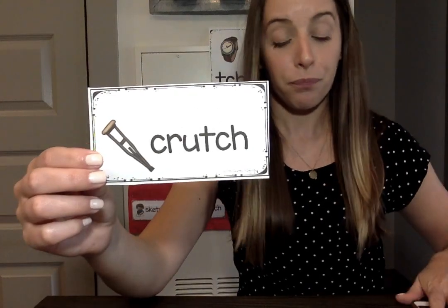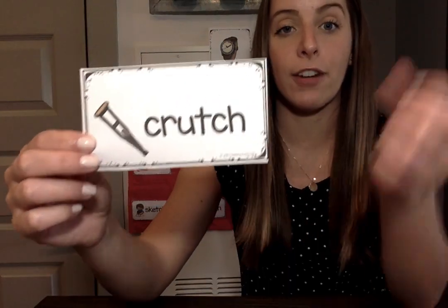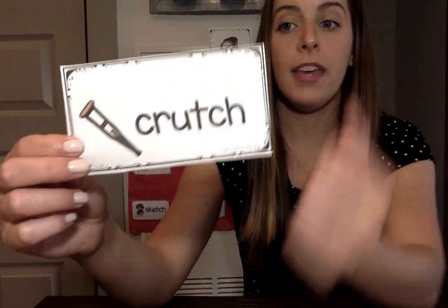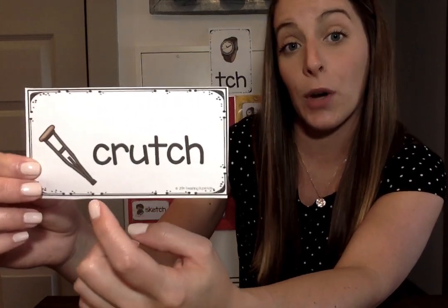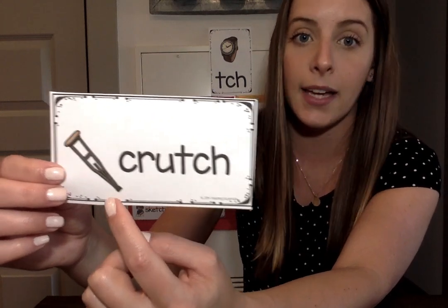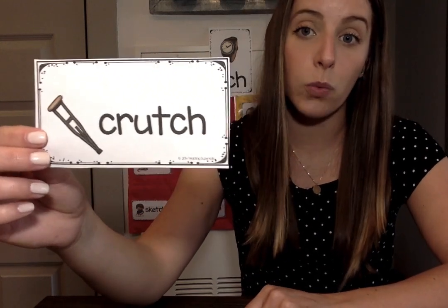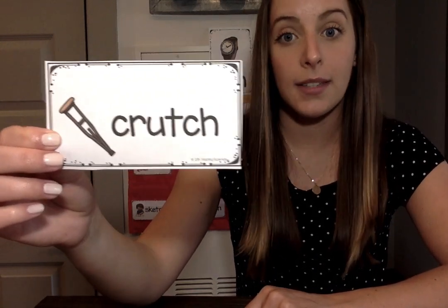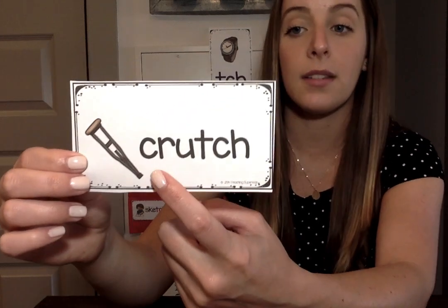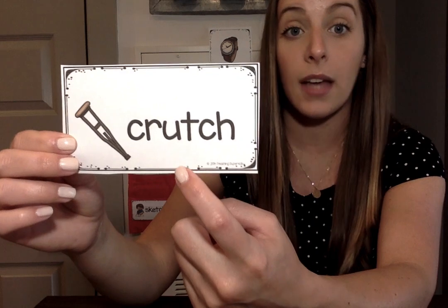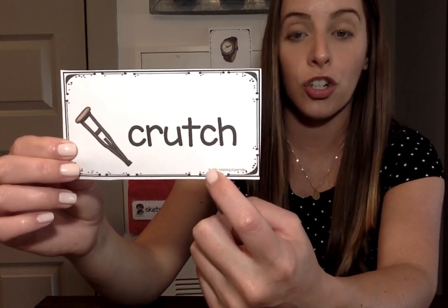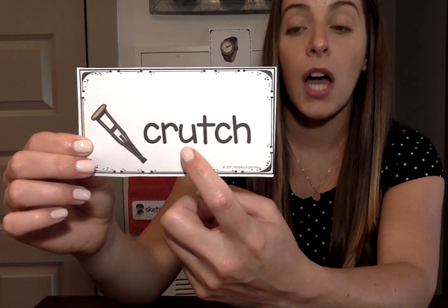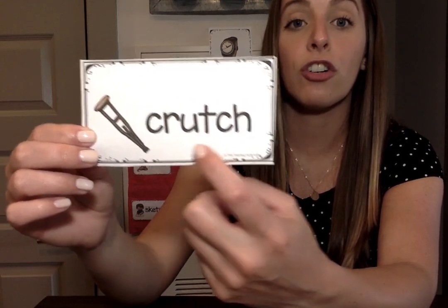And our last example that we'll do together for today is a UTCH. So we're going to have our short U in this example. Now this, I don't know if you've ever seen one before, but if someone hurts themselves and breaks a leg, they might need a crutch to help them get around. So that is what you're seeing in this picture here. So let's sound it out. Crutch. We know that CR says cr, short U says u, TCH says ch. Sound it out with me. Cr, u, ch. Blend it. Crutch.